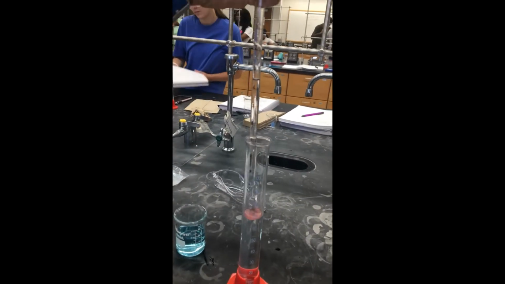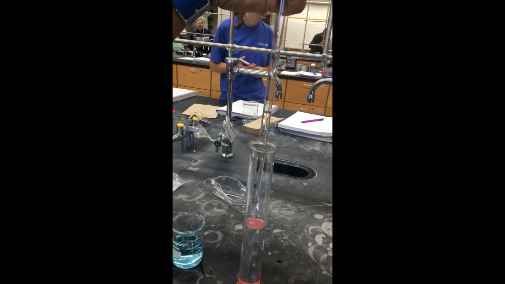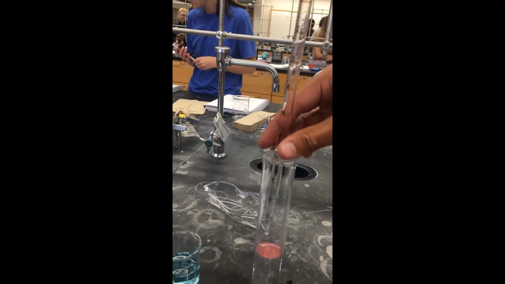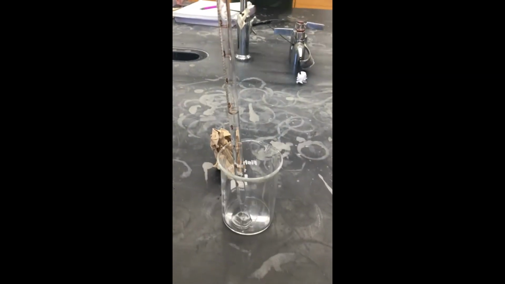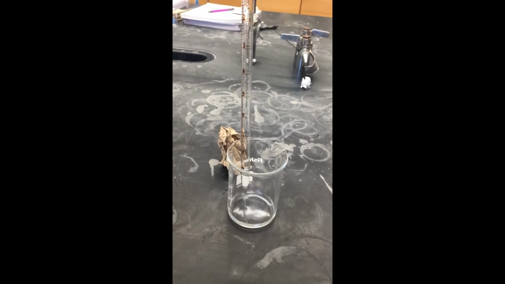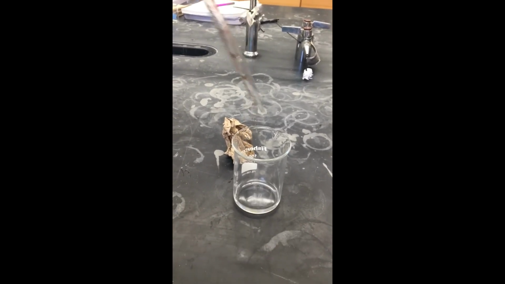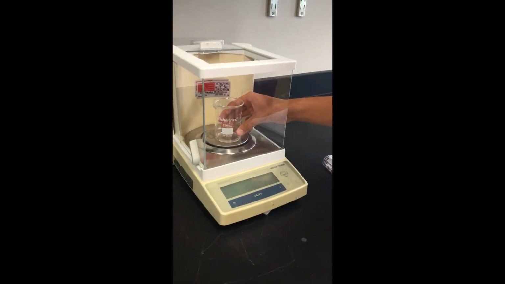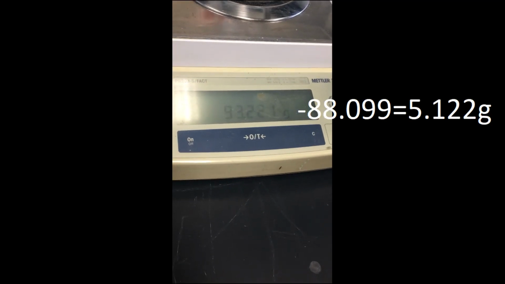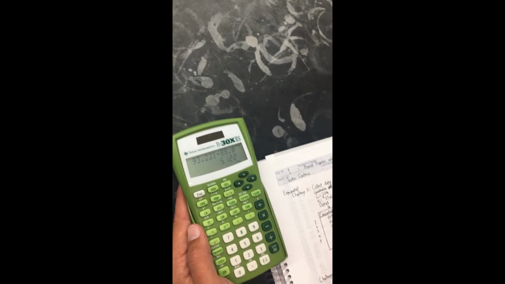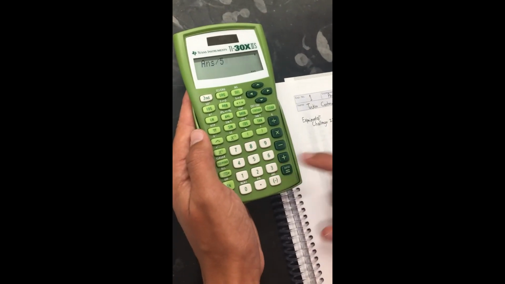Here we are measuring out 5 milliliters of our unknown concentration solution. Once we find its density, we can use the graph we made to estimate a concentration. Here we weigh the dilution to get its mass. Now we divide the mass of 5.122 by the volume of 5 to get a density of 1.02. This is almost the same as our second data point. Therefore, we conclude that the concentration of unknown 242 is around 10%.